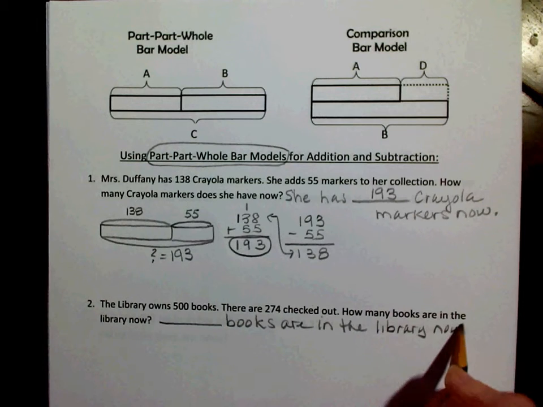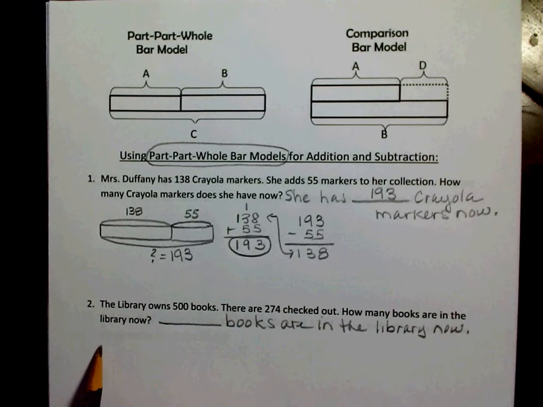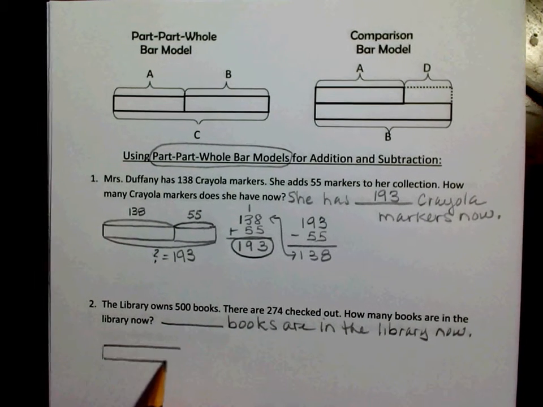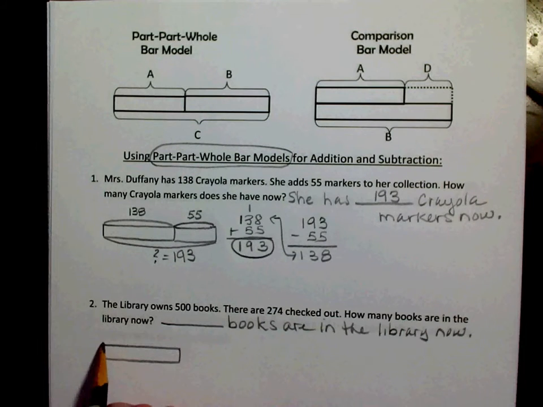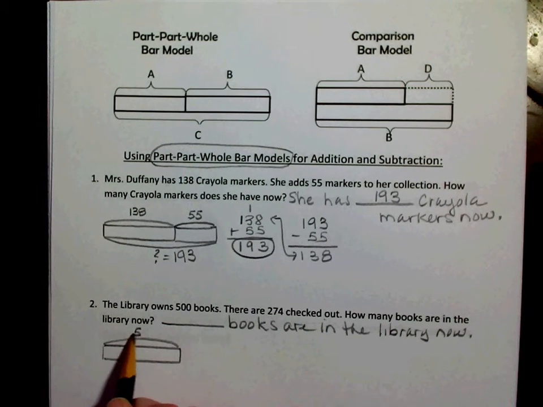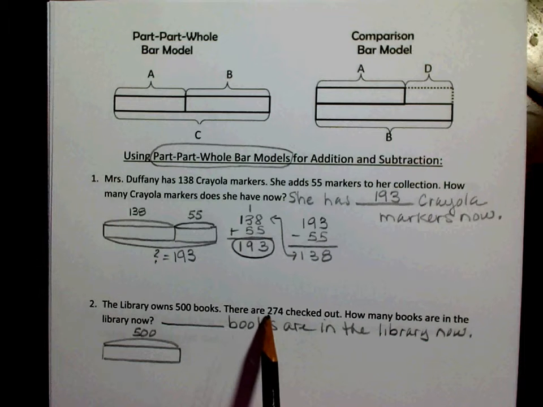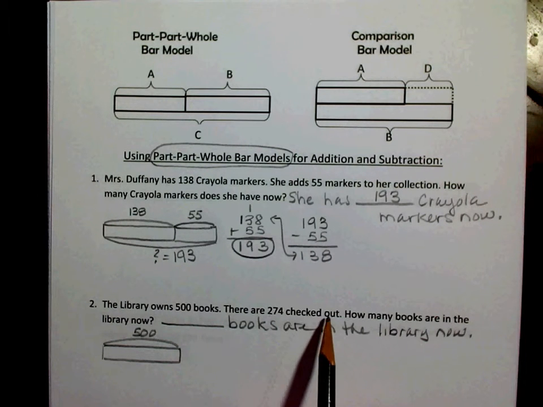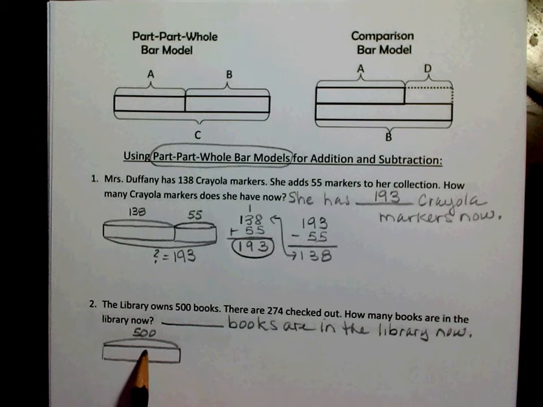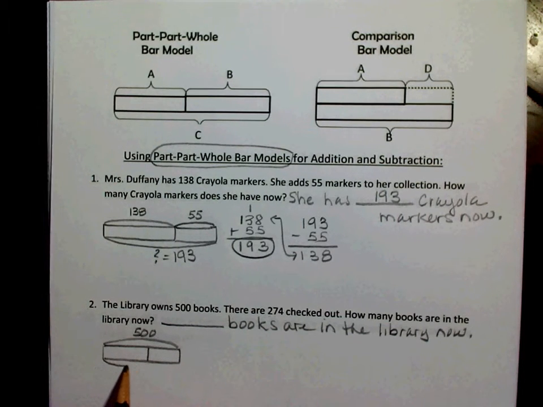Again, start off with our answer sentence, and then we reread again and we start making our bar model. The library owns 500 books, so I'm going to make my bar, label it 500. There are 274 checked out. Well, they own all of them, but some of them are checked out, so I'm going to break that into two parts. These are going to be the ones that are checked out, and I'm going to label it 274.